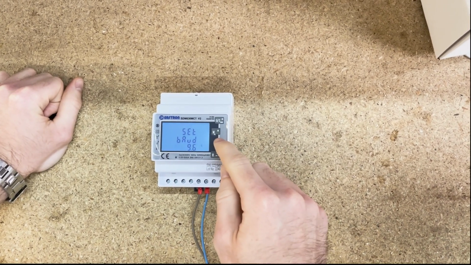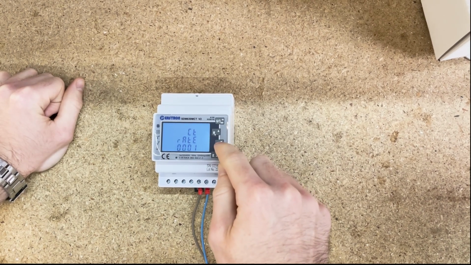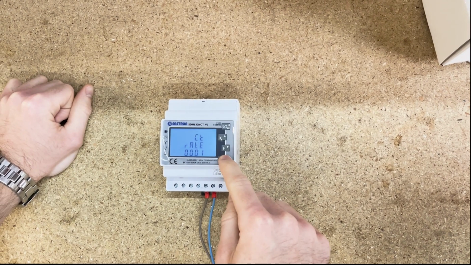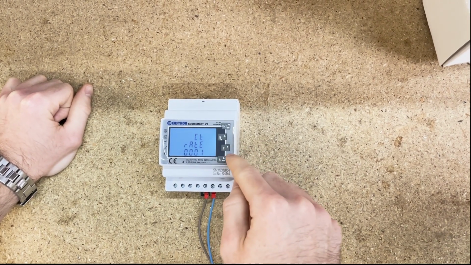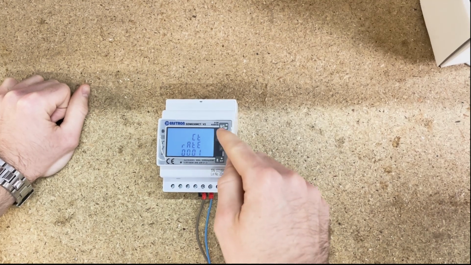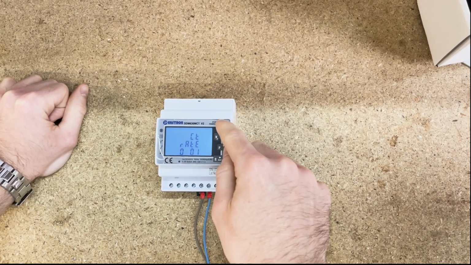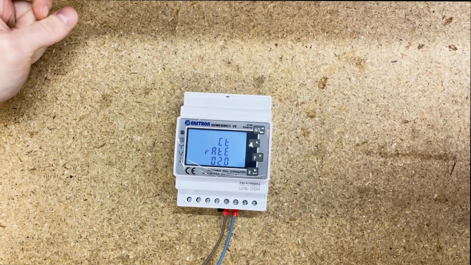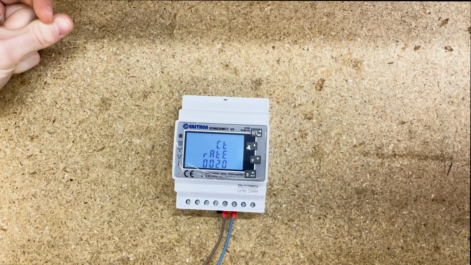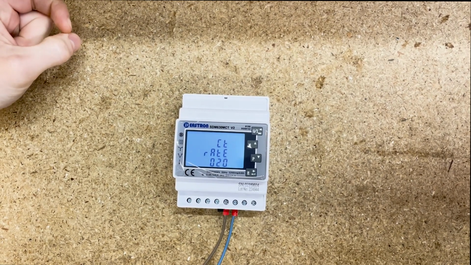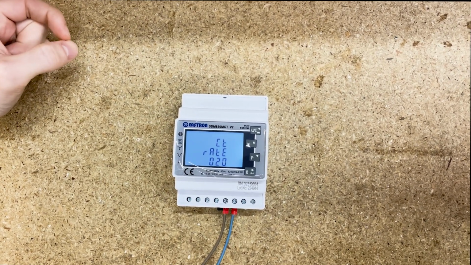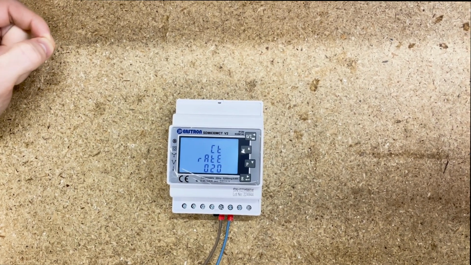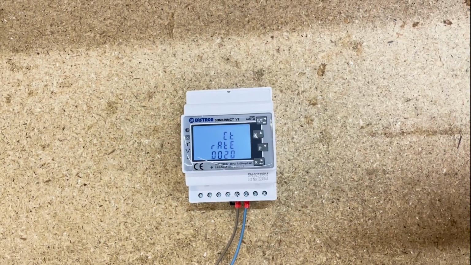So then we'll do the same again, just use the P button to tap down to our CT rate, and then we'll press and hold E to go in there. And then again, we'll tap E to move along and change the relevant digits accordingly. So say for example you set your CT rate to 0020, which means you're using a 100 to 5 amp CT, but really you made a mistake and actually you're using a 300 to 5 amp CT. So we would then need to do the calculation again, 300 divided by 5, which is 60.